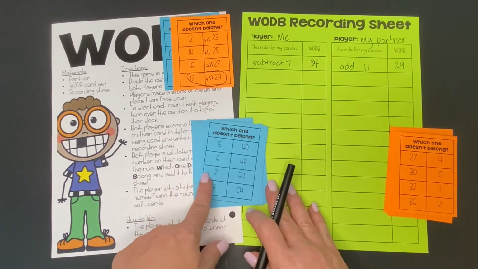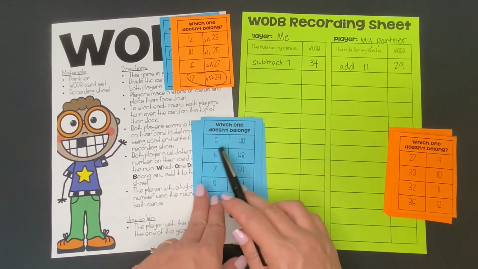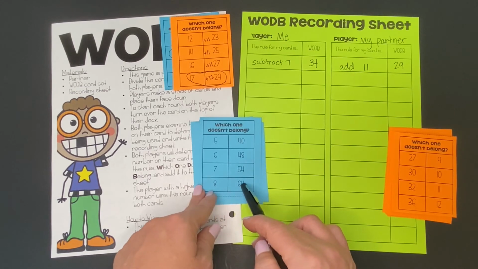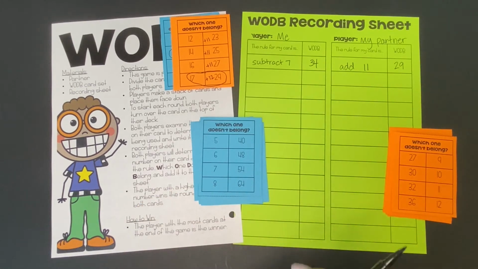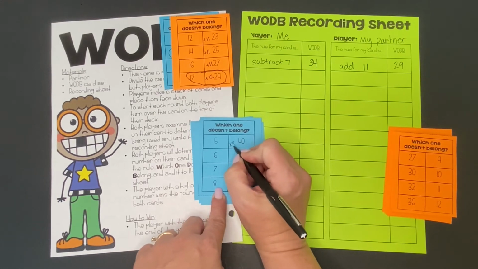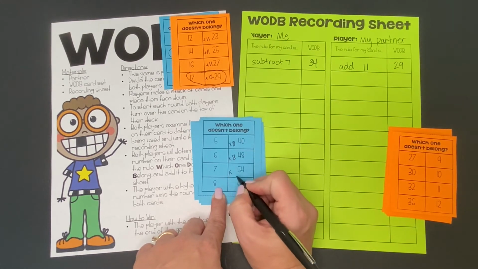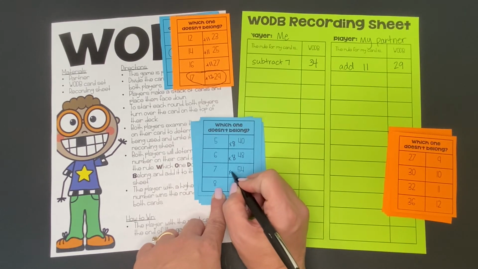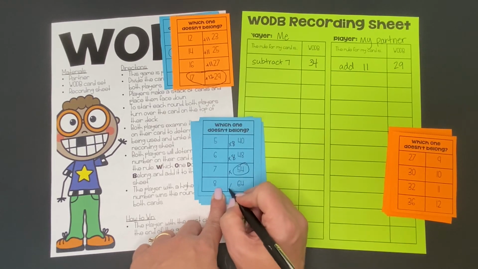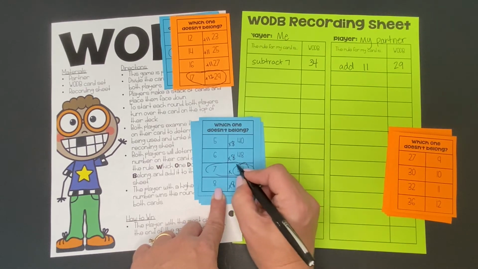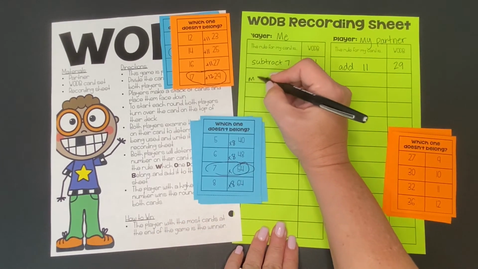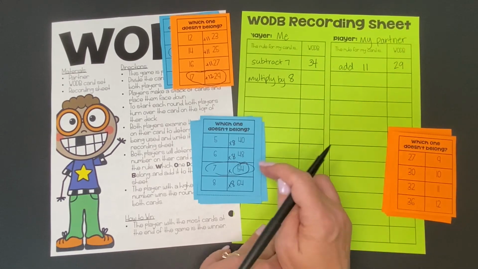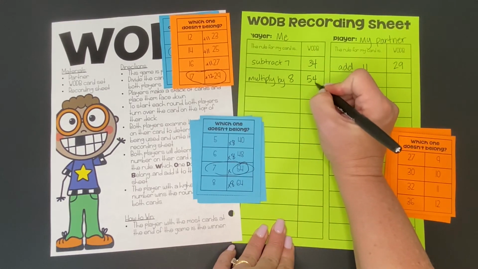Okay, let's do us first and then we'll look at our partner. Well, I have 5 and 40, 6 and 48, 7 and 54, 8 and 64. Whew, we've been spending a lot of time on the multiplication facts, so I know that these are all times 8. 5 times 8 is 40, 6 times 8 is 48. Wait, 7 times 8, that's not 54, is it? That's just all wrong. But 8 times 8 is 64. So this is my which one doesn't belong, but my rule was multiply by 8. The one that doesn't belong, 54.